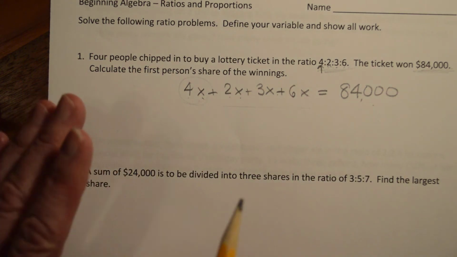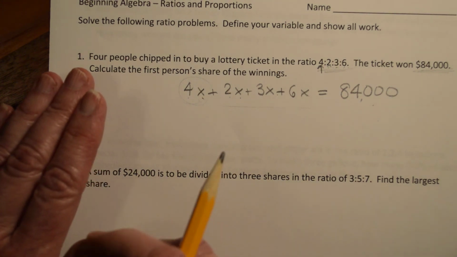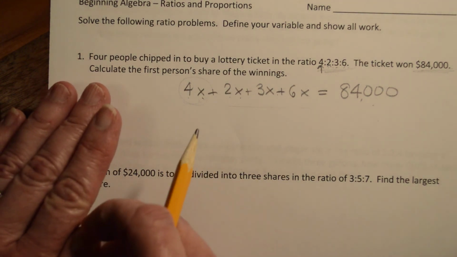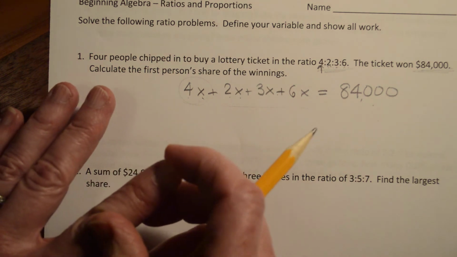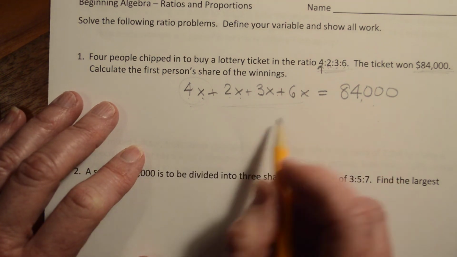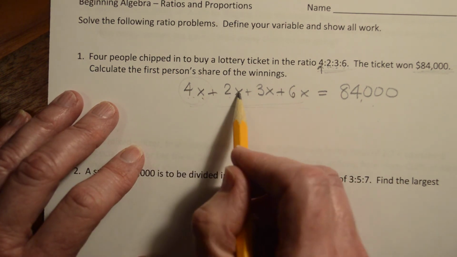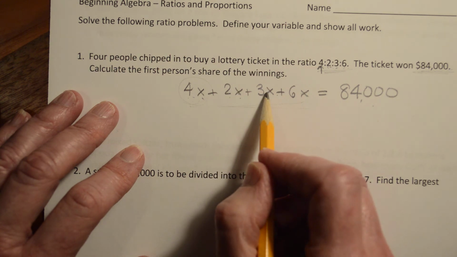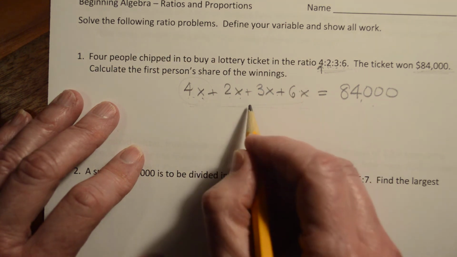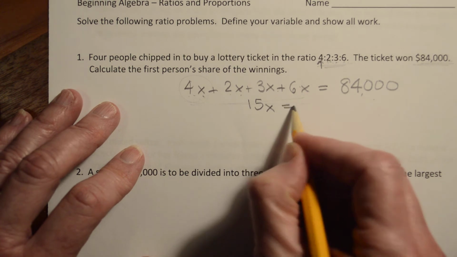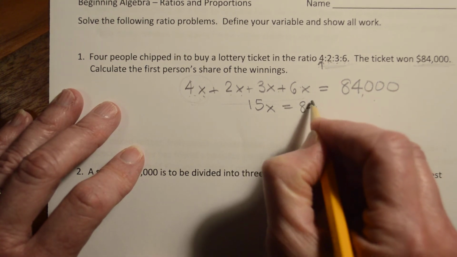Again, think about our steps. Do we have any distributive property we can do? No. Can we combine like terms on each side? Yes, big time right here. 4x plus 2x is 6x, 6x plus 3x is 9x, 9x plus 6x is 15x. Nothing we can combine on this side.